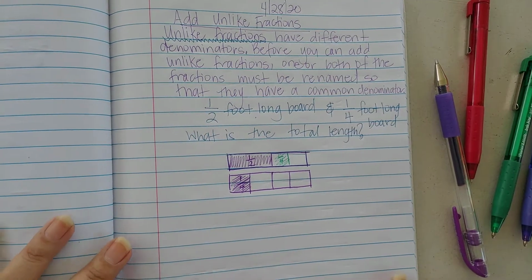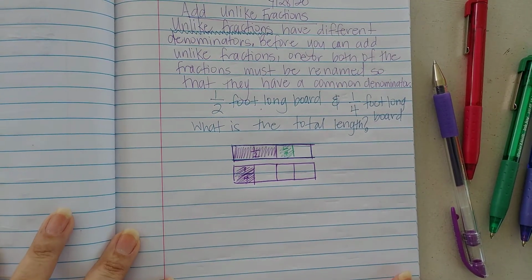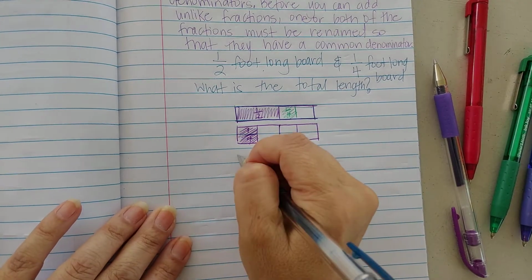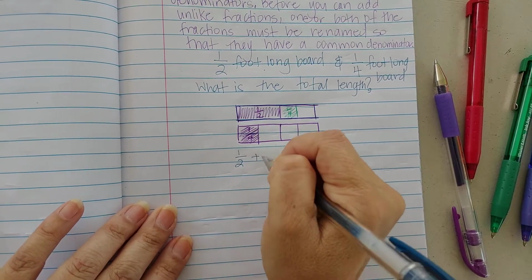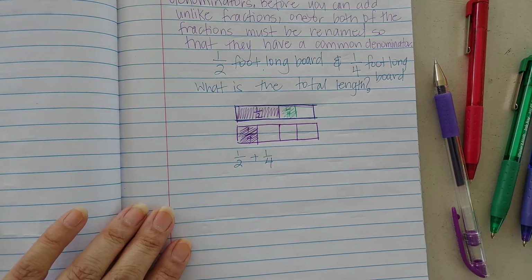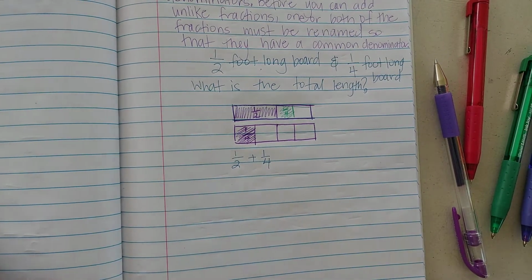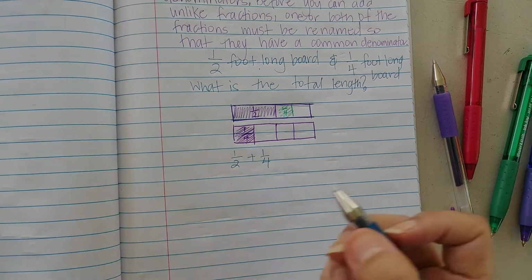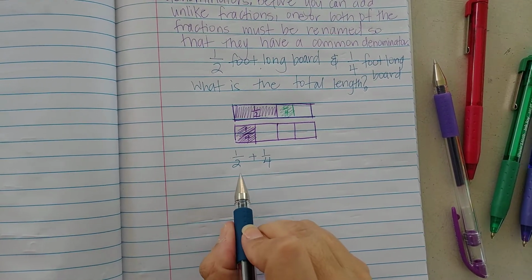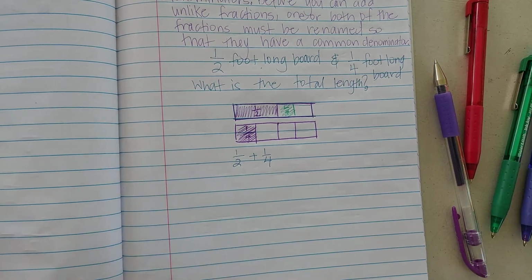Okay, so when we're adding fractions, remember the denominators need to be alike. So basically we have 1/2 plus 1/4. Now the denominators are not the same, so I need to find a denominator to make them alike.